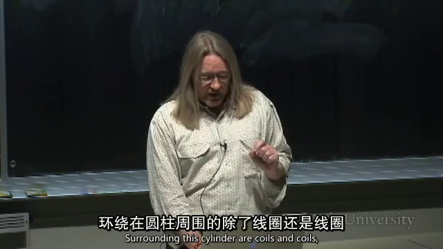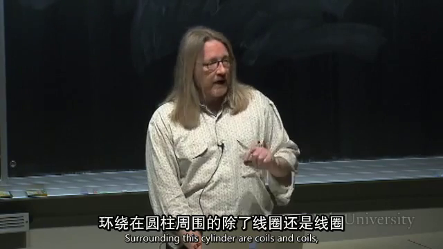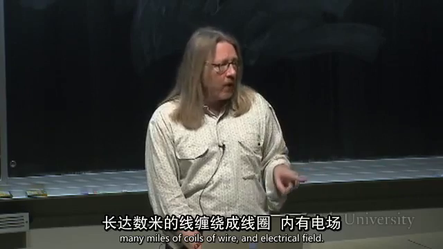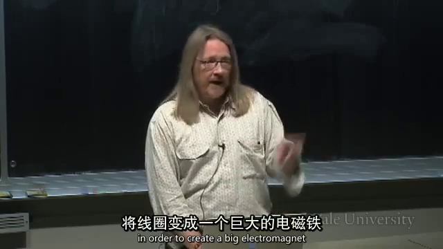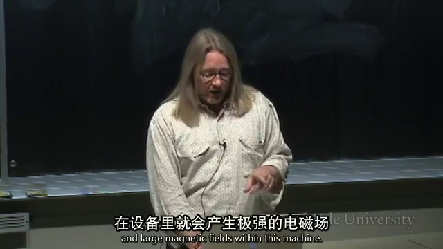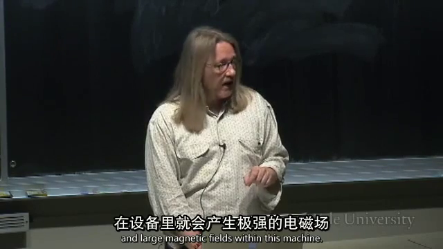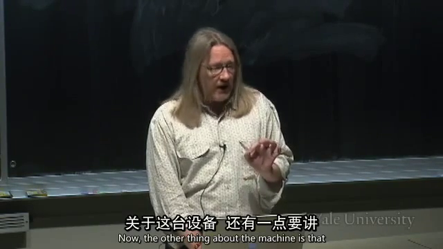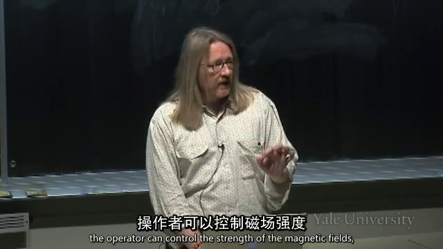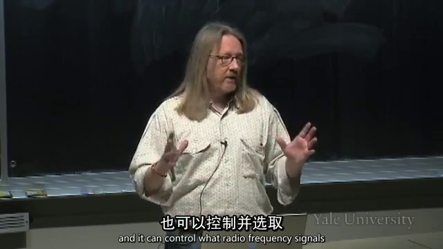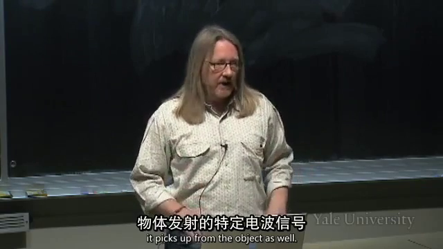So surrounding this cylinder are coils, many miles of coils of wire, and electricity passes through these wires in order to create a big electromagnet and large magnetic fields within this machine. Now, the other thing about the machine is that the operator can control the strength of the magnetic fields. It can control stimulation of the object with radio frequency waves, and it can control what radio frequency signals it picks up from the object as well.